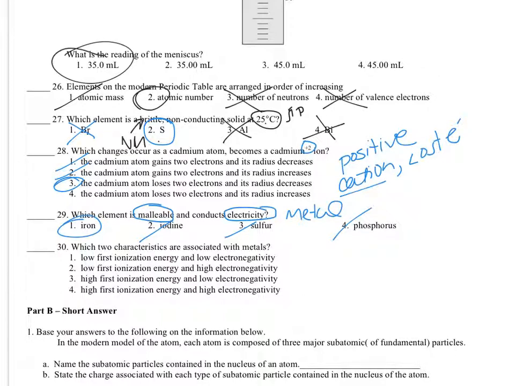All right, and 30. Which two characteristics are associated with metals? And this is one that you can either have memorized, but that's not likely. You can check this in the table and just compare a standard metal, pick sodium and compare it to chlorine, and generally speaking, you will see that sodium has a lower first ionization energy, meaning it gives up an electron more readily, and it has a low electronegativity, meaning it does not want to gain electrons, it wants to lose them, which is why these two things are very often connected. Ionization energy and electronegativity, if one is low, the other is low. If one is high, the other is high.